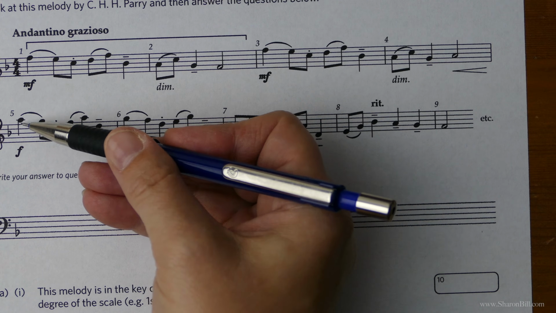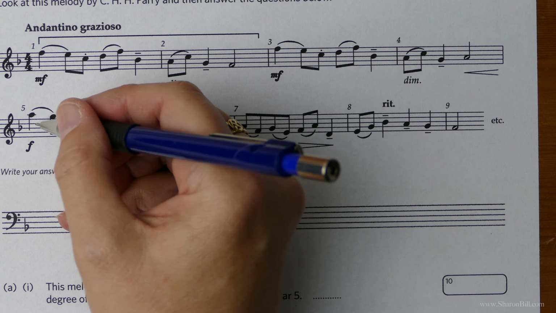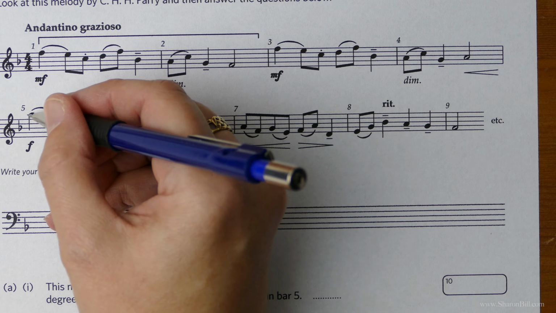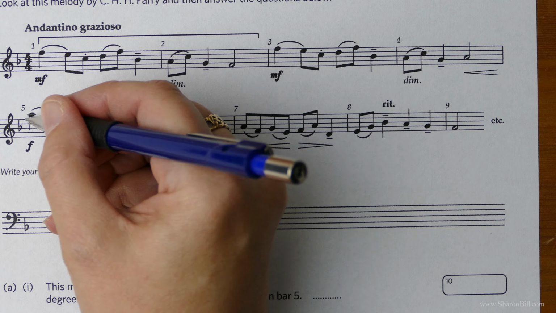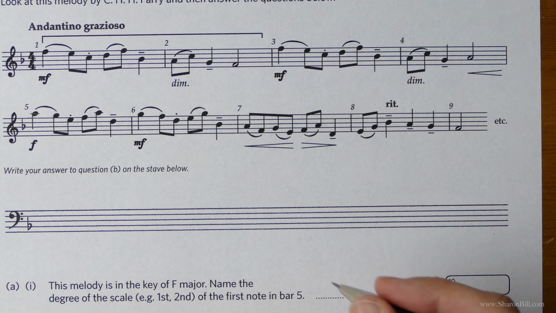So we're naming this note here. You can either just count up from F. Remember to count F as number 1, because that's the first degree of your scale. 1, 2, 3. Remember in the treble clef, every good boy deserves a football. 1, 2, 3, F, G, A. So we know it's a third.